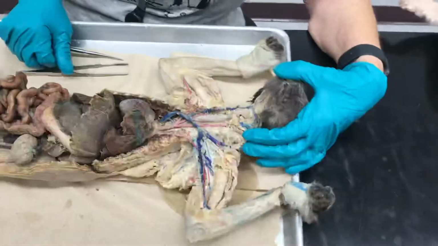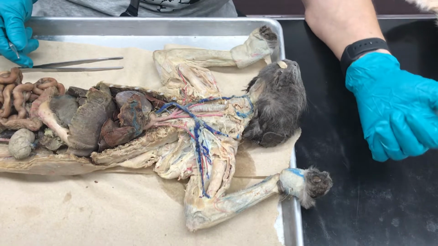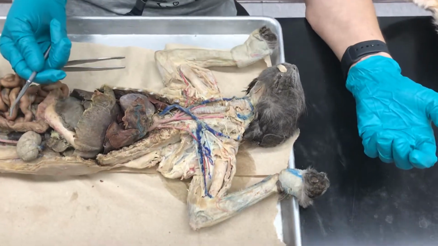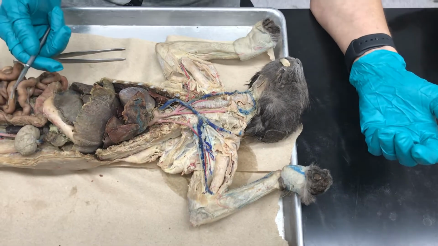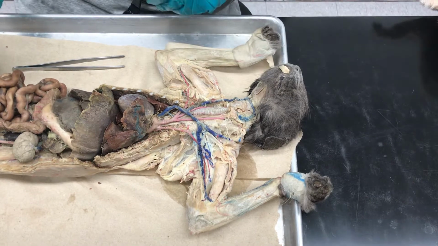We are going to look at cat vessels now. Cats and humans have basically the same vessels, and it's really beneficial to look at them on the cat because we obviously can't look at them on the human. What I'm going to do is we'll do this in two separate videos. We'll do arteries and then we'll do veins.